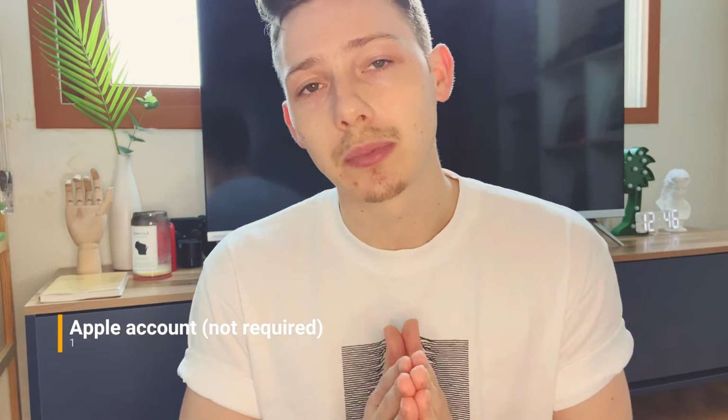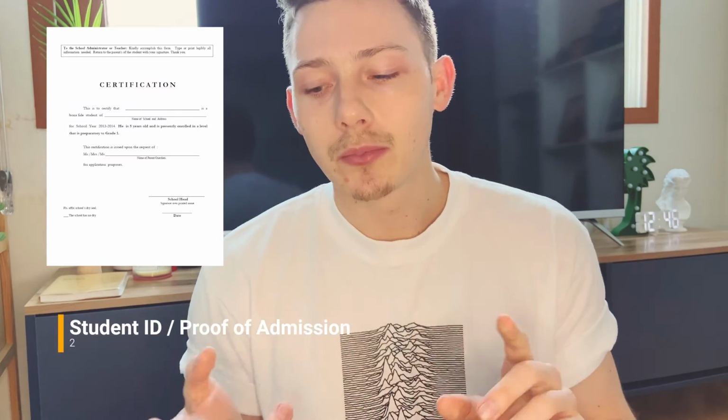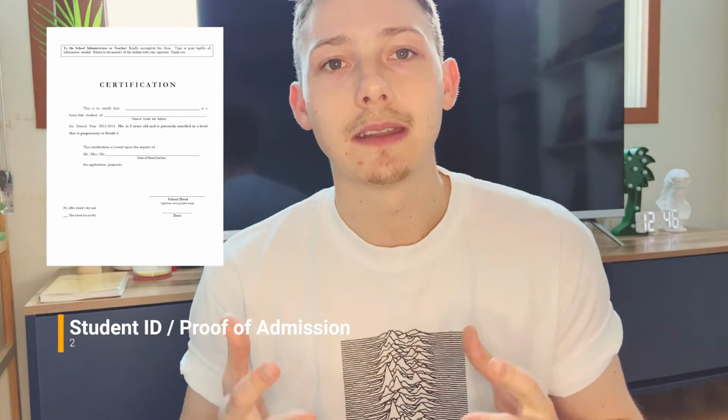So we're gonna break it down into two parts. Number one, this is for the students, for university students, if you are looking for cheaper or discounted Apple products. What you'll need, this is not a requirement, but is an Apple account. You can also do it on a guest login, you don't have to, but if you do use an Apple account, the buyer and recipient have to match. So you can't be using someone else's account and then be sending it to someone else with a different name. It has to be matching. Number two is a valid student ID, an ID number, or a proof of admission, like a legitimate and verified proof of admission to university. And that's basically it.